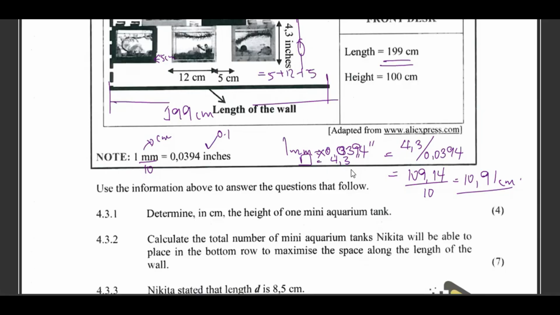which becomes... So now having done that, we find out how many shall we fit on the long side. So we shall take it to be 199 divided by 22. When you divide by 22, you end up having 9.04. We are not interested in this. We are interested in the final answer, which is 9. Final answer, it's 9. 9 aquariums that will fit there.